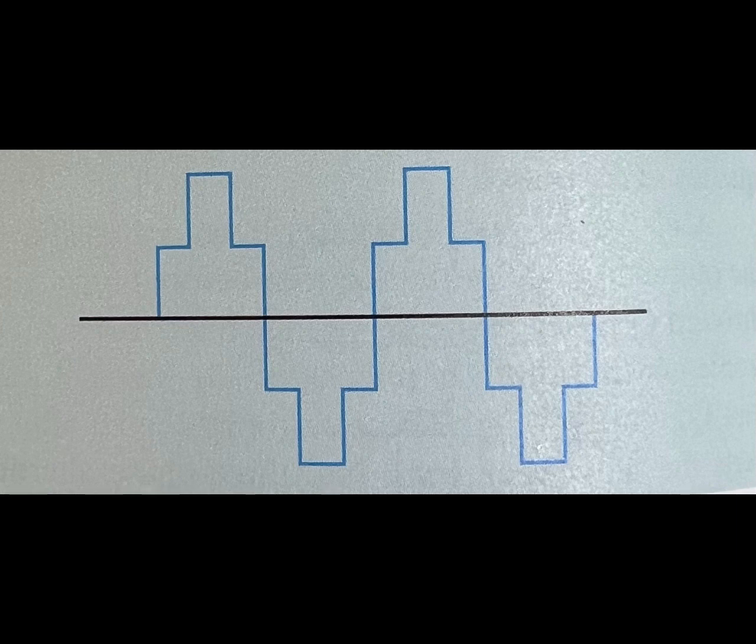Since the transistors are turned completely on or completely off, the waveform produced is a square wave instead of a sine wave. Induction motors will operate on a square waveform without any problem. Some manufacturers design units that will produce a stepped waveform.